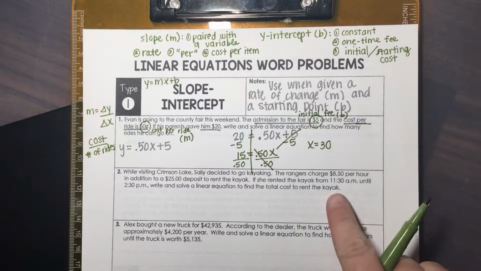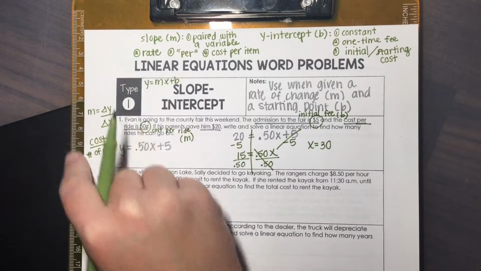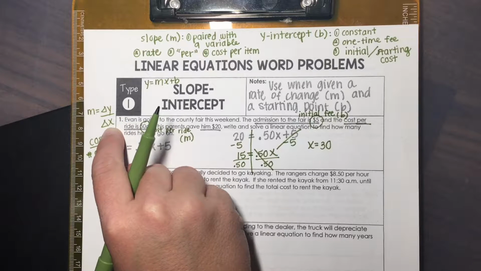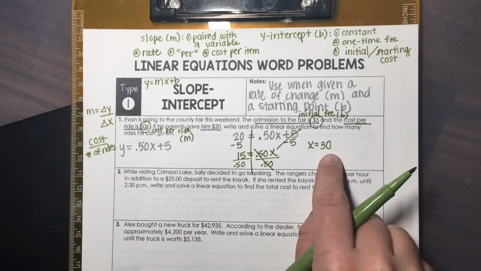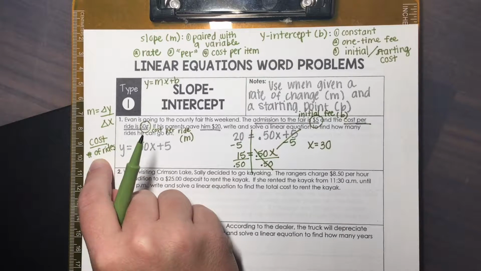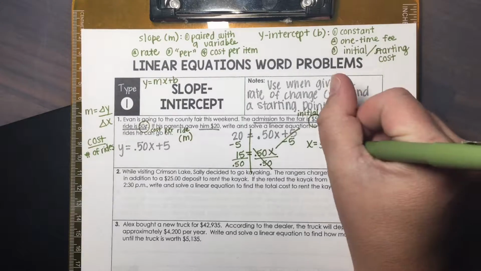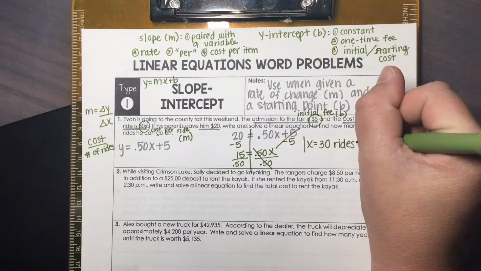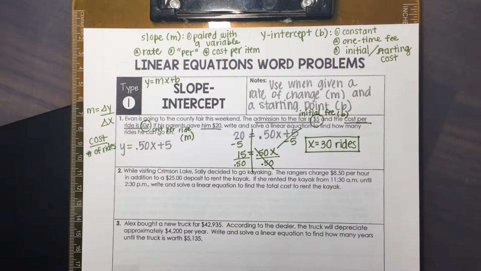So what does this 30 represent? If I go and look back at our little cheat sheet, as I'll call it over here, my x was the number of rides. So if x equals 30 and we're talking about x, it's going to be my number of rides. So x is going to equal 30 rides. So this tells me that Evan can go on 30 rides.